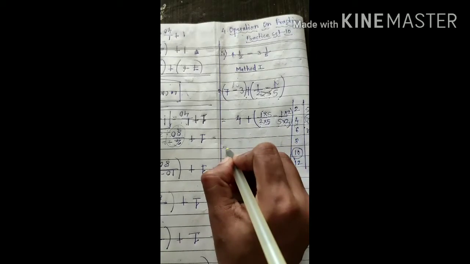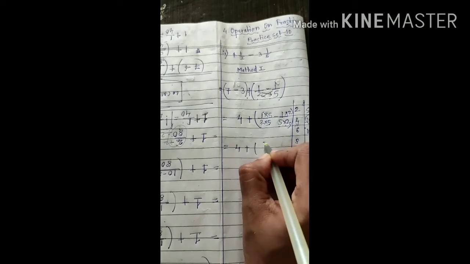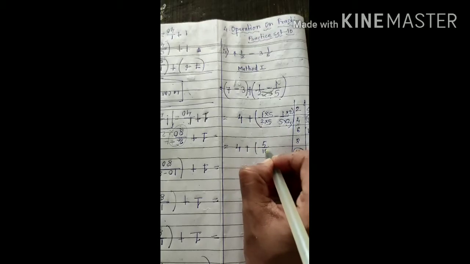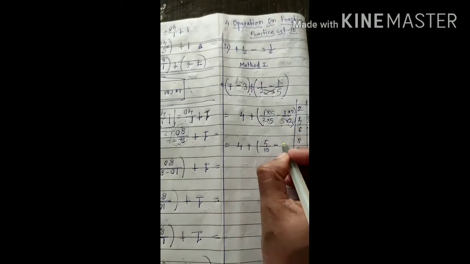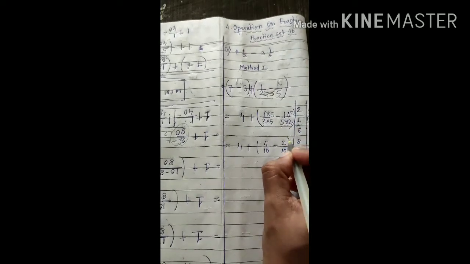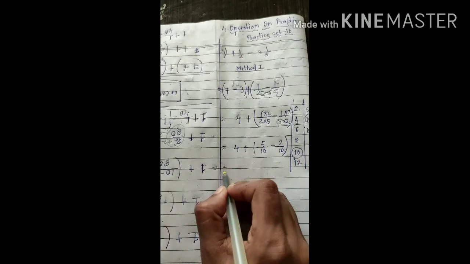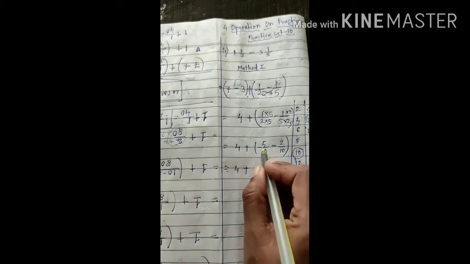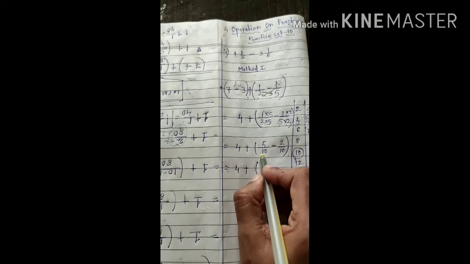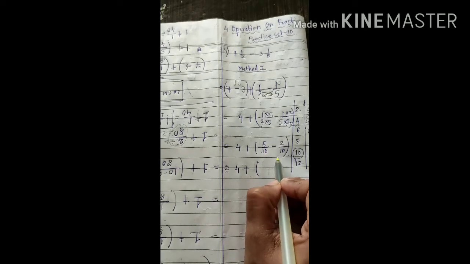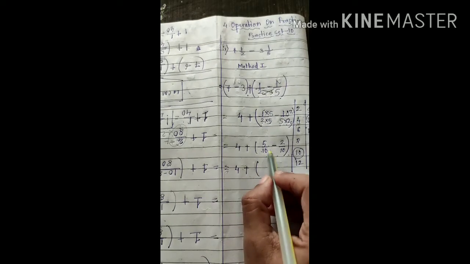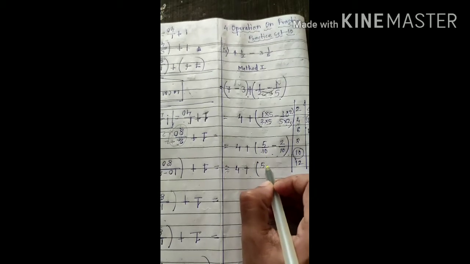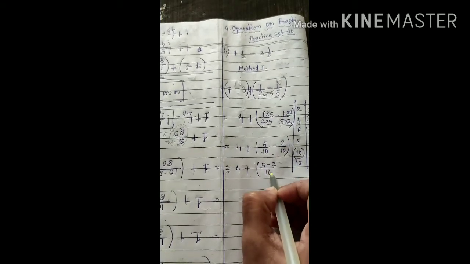So 4 plus 5 1s are 5, 5 2s are 10, minus 2 1s are 2, 5 2s are 10. So 4 plus 5 minus 2. Now the denominators are the same, so you can subtract this fraction. Thus you will have 5 minus 2 upon 10.